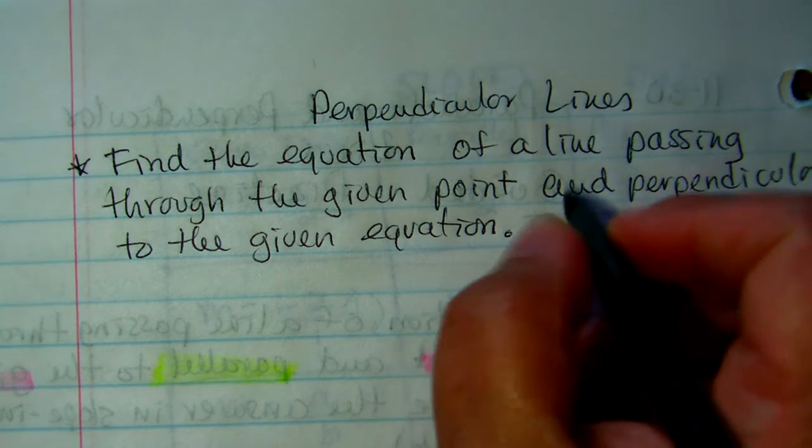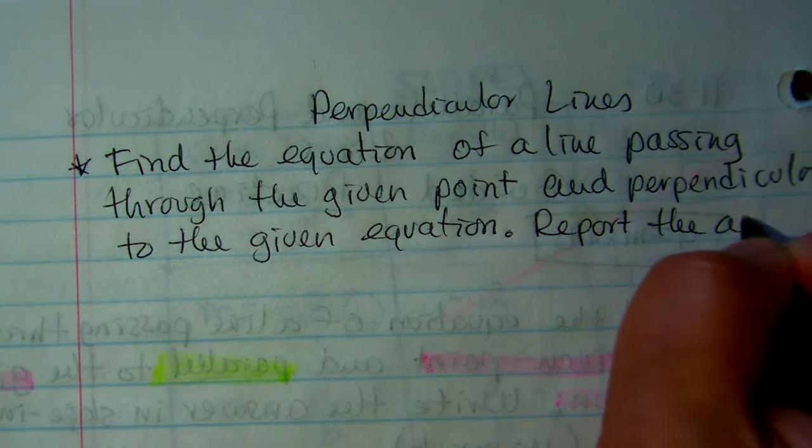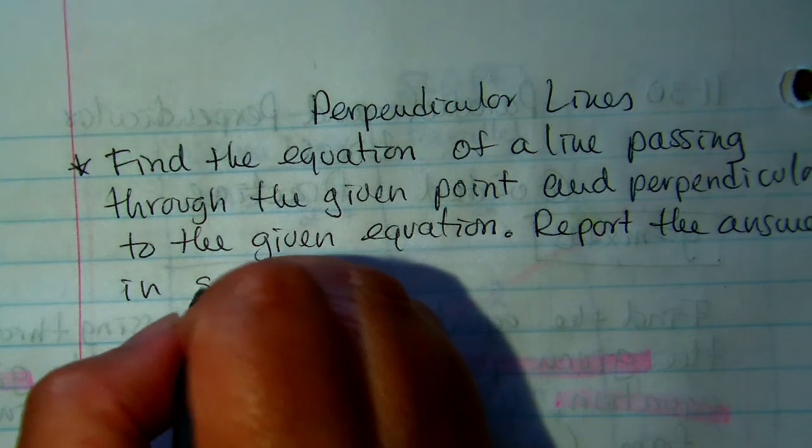And same thing, we're going to report the answer in slope-intercept form.